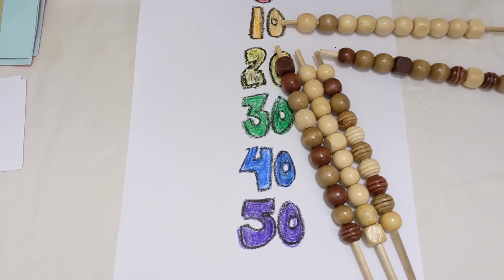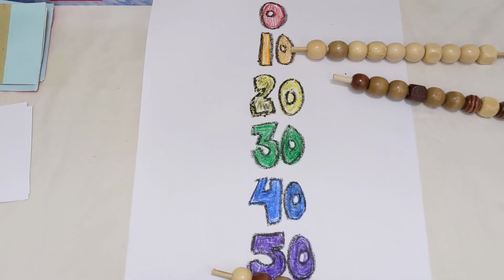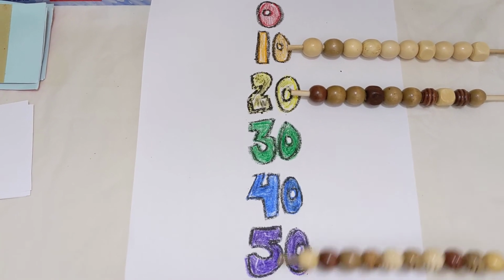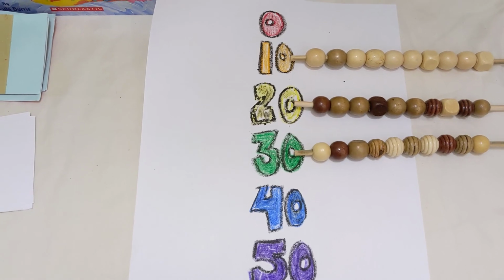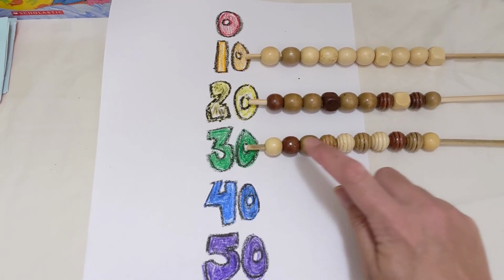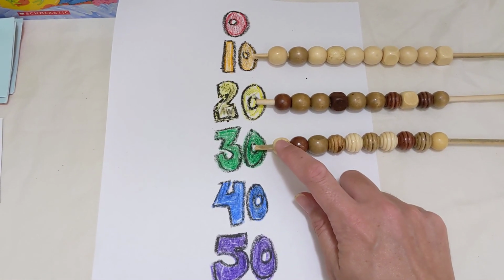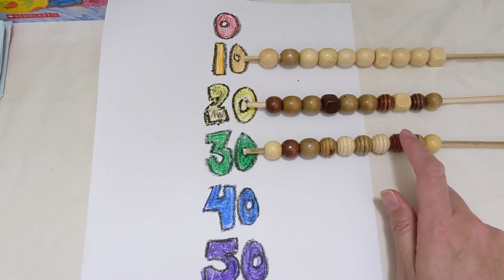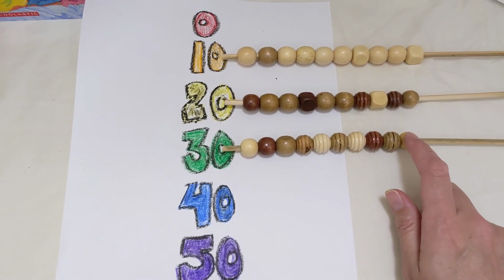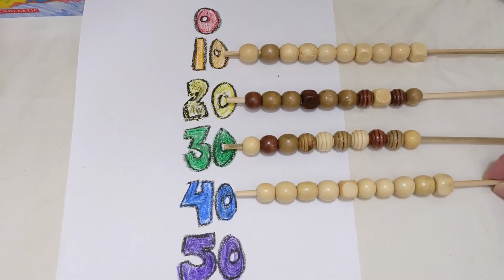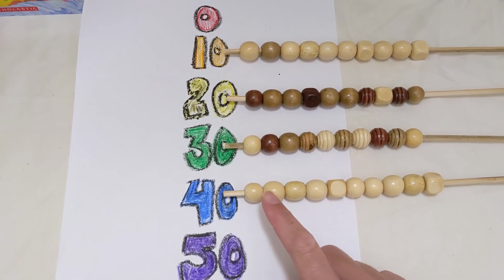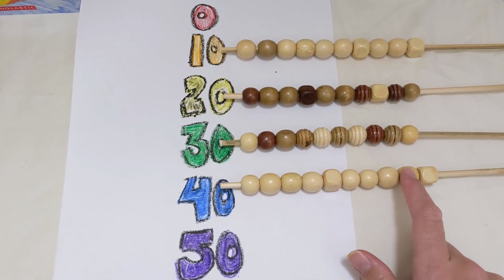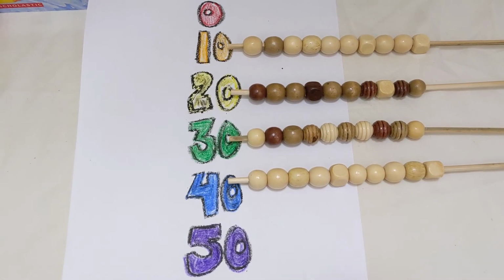Ha ha ha. Guess what? We made it to 20. Ready to get to 30? Let's try it. Do you think this one will help us get there? 21, 22, 23, 24, 25, 26, 27, 28, 29, 30. Whoa, we did it. Let's see about 40. 31, 32, 33, 34, 35, 36, 37, 38, 39, 40.